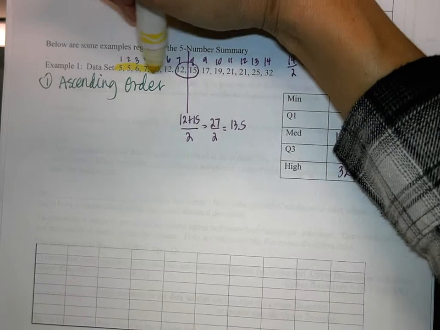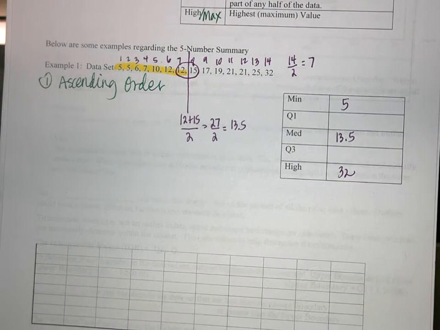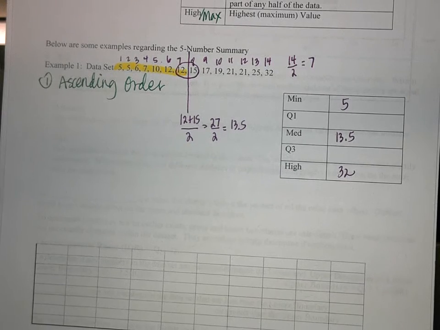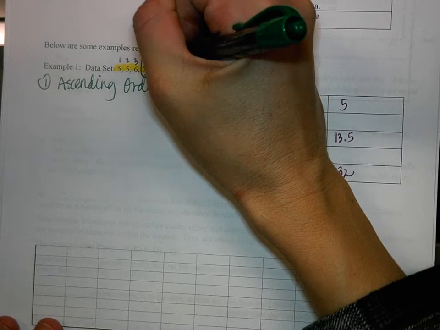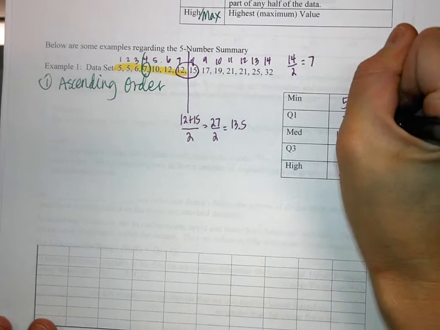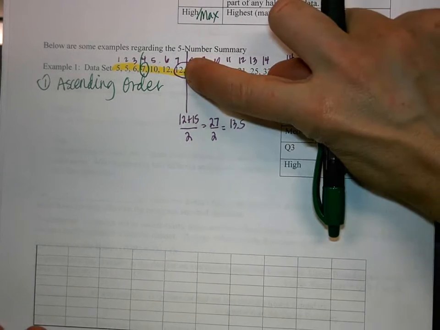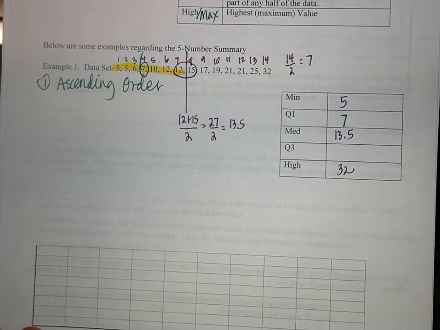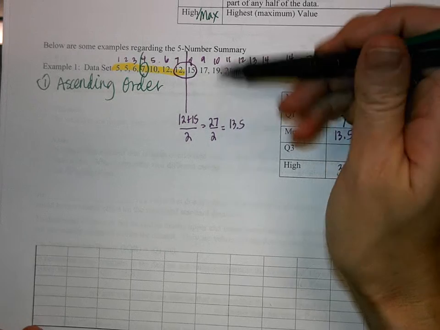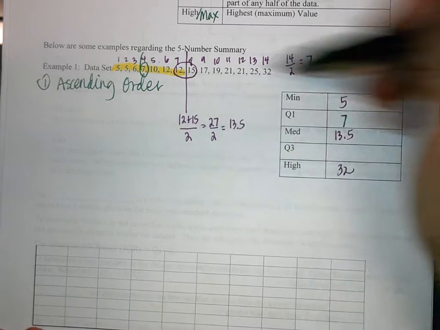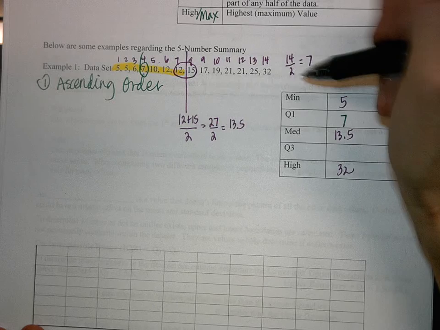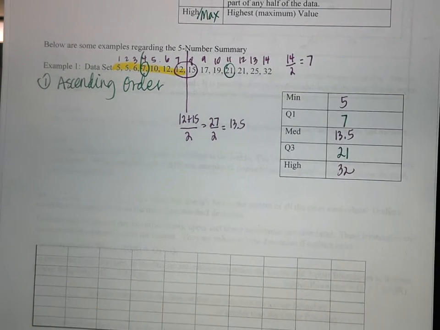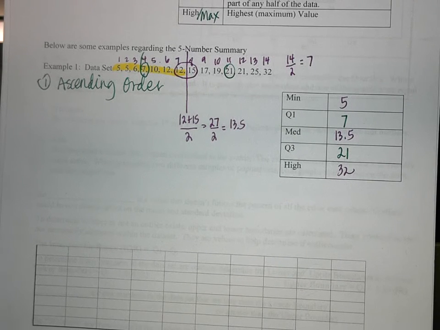So now here is Q1. Looking here, we have to find our middle value. What would be the middle value there? Very good. So right here, 7 is my Q1 value. When there's an odd number on each side, there's an actual value. But if it was an even number, we'd have to take the average just like we had to do here. Does that make sense? Okay, and what would be my median of the second half of the data? 21 is correct. And that's it. That's your 5-number summary.